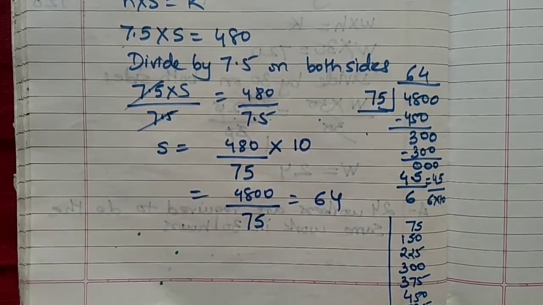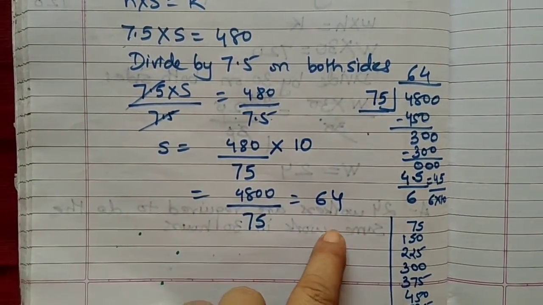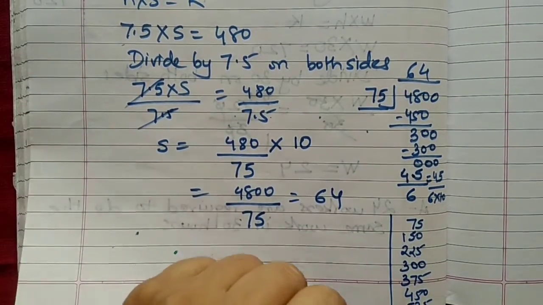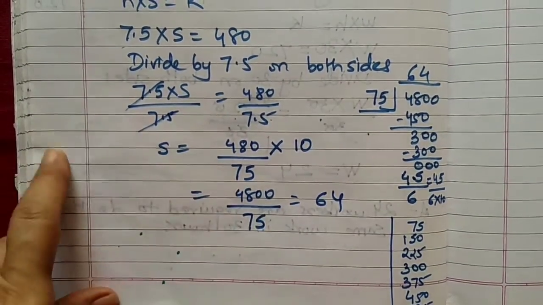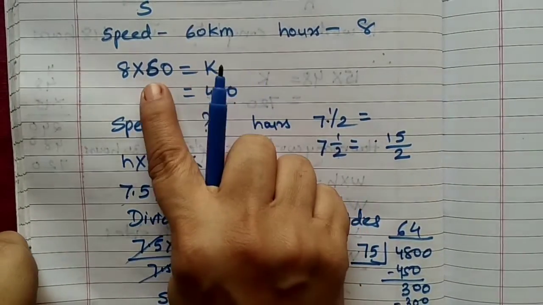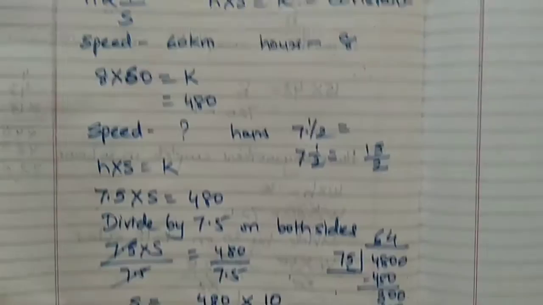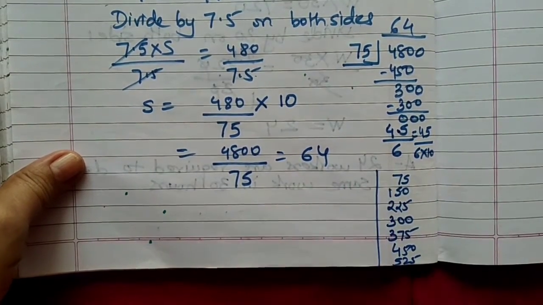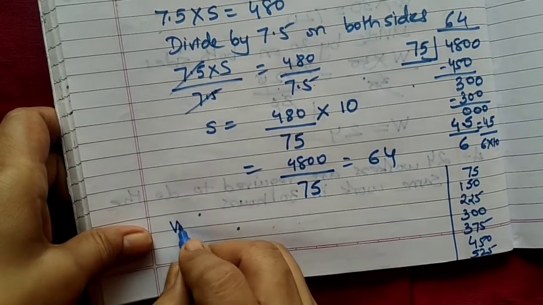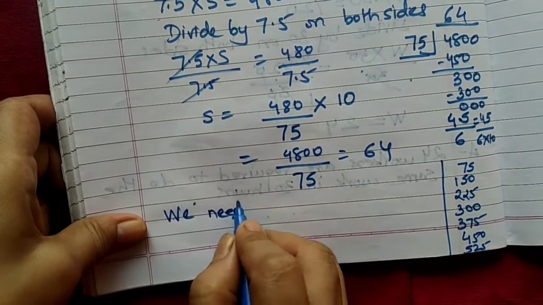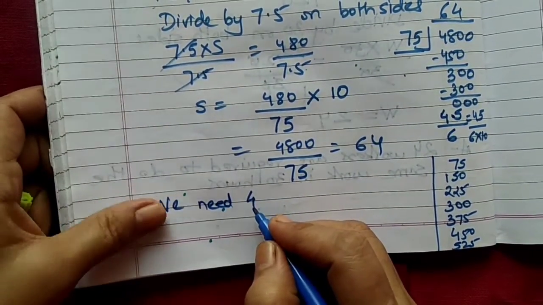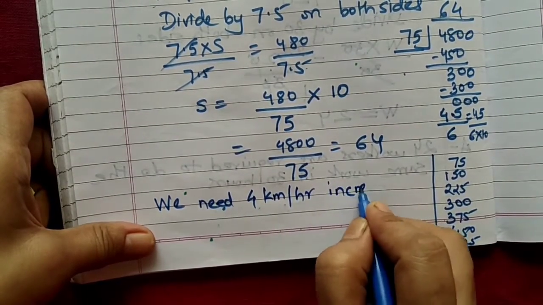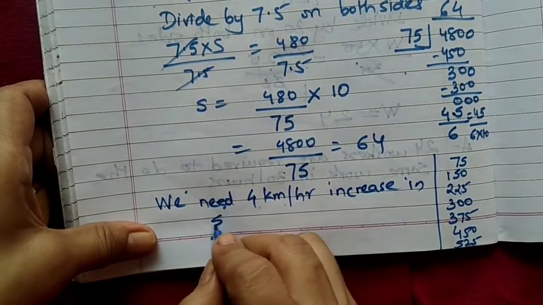Now see the question they have asked. Don't be in a hurry to just write down 64. What question is asked? How much increase in the speed should be done. So what was the earlier speed? The earlier speed was 60. And now how much speed do we require? We require 64. So how much more speed do we require? We need 4 kilometer per hour increase in speed.